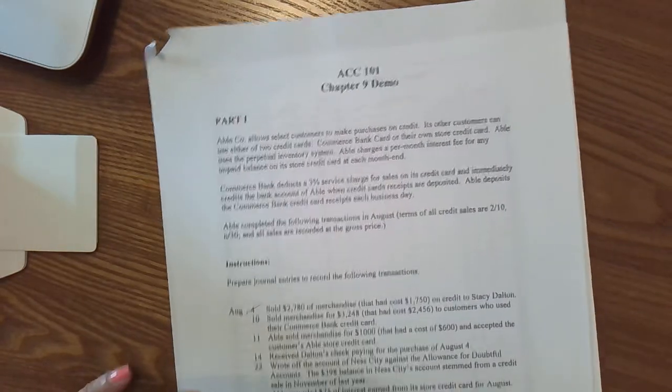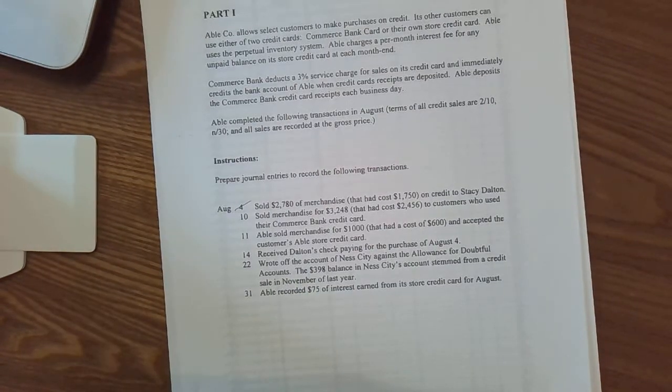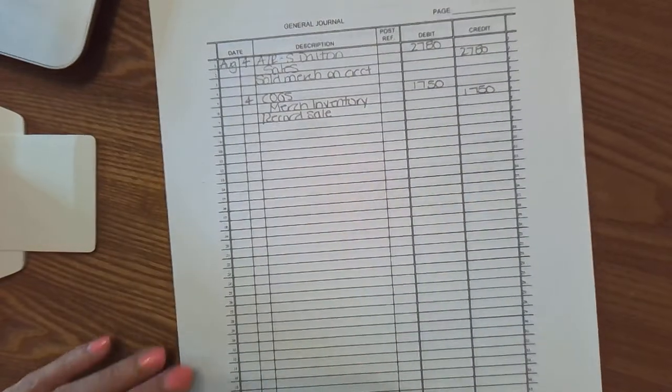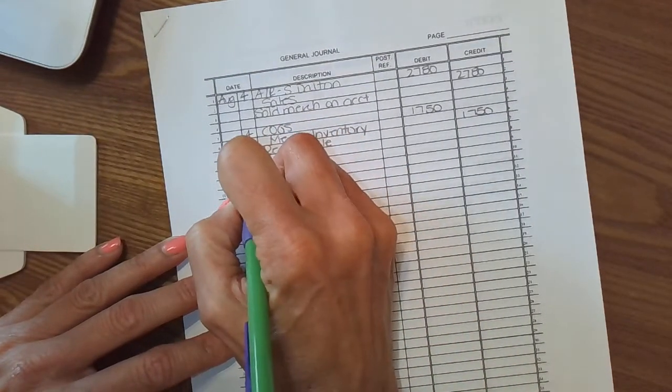Now, August 10th, we sold merchandise for $3,248 that had a cost of $2,456 to customers who use their Commerce Bank credit card. So they use the Commerce Bank credit card that Able Company accepts. To record that, we're going to put the 10th.